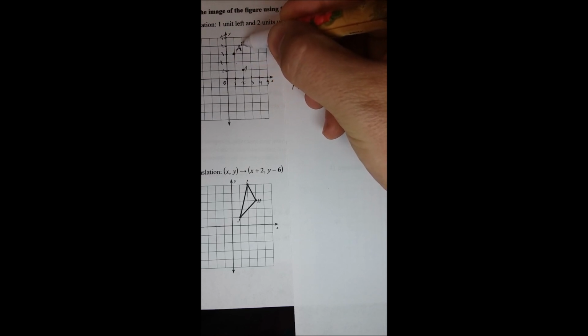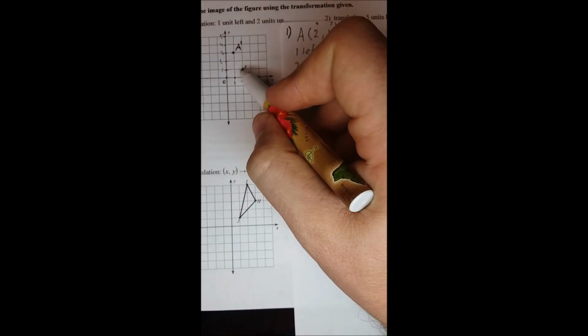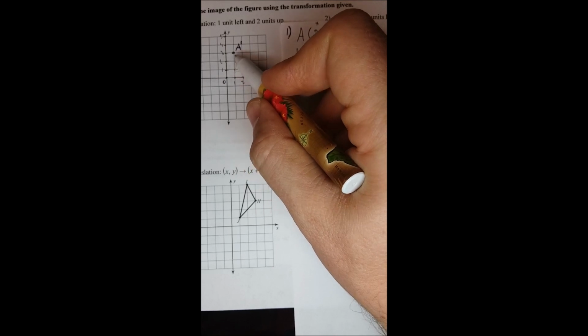Let's go and check how it's going to look on our plane. So again, A prime is going to be 1 comma 3. So I'm going to go 1 and 3 up. 1, 2, 3. So this is where my A prime is going to be. And hopefully it matches what we did last week. Okay, again, 1 unit left and 2 units up. We did the exact same thing, but used the code.